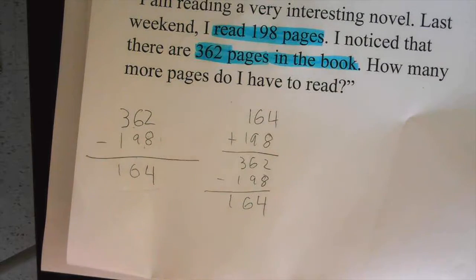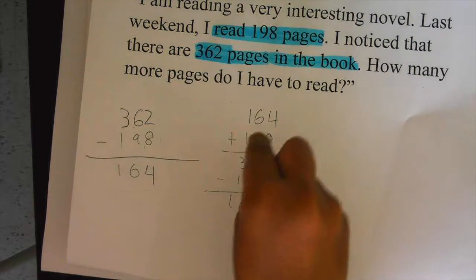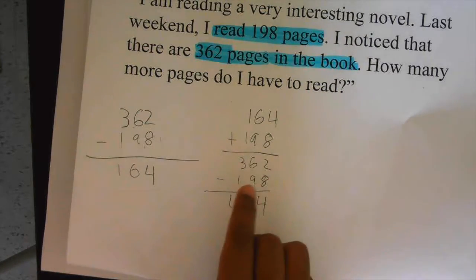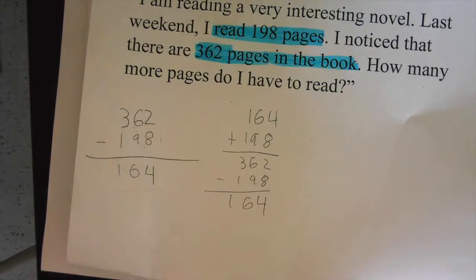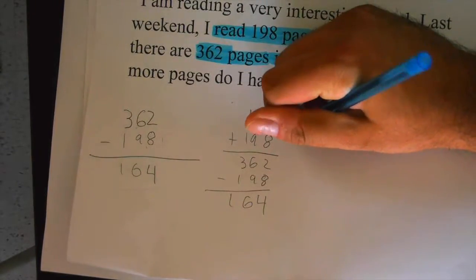Because we had to do addition to get the answer. So what I did was the number that was left, I added it with the number he read. Okay. And I got the pages that there are in the book minus the number that he read, which was 164. Okay, so you just confirmed your answer by using this strategy.